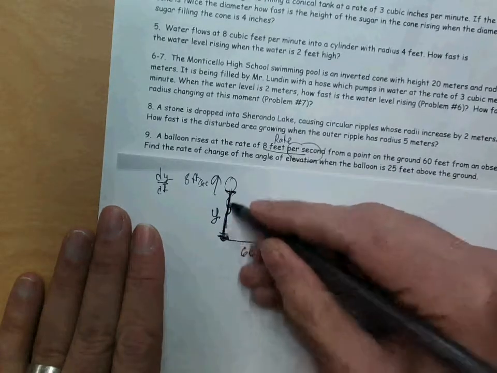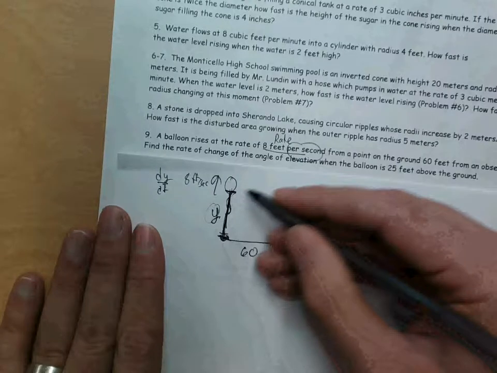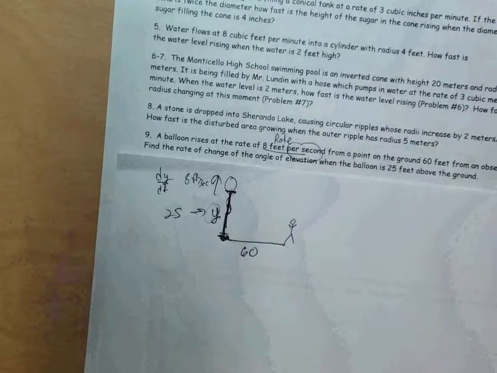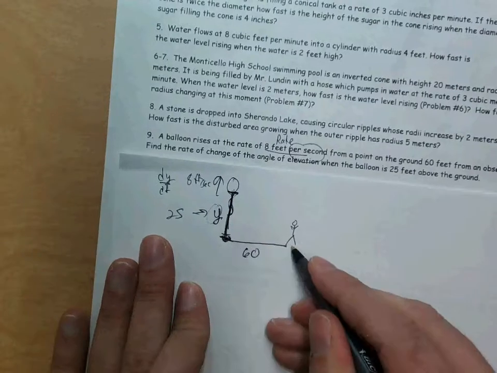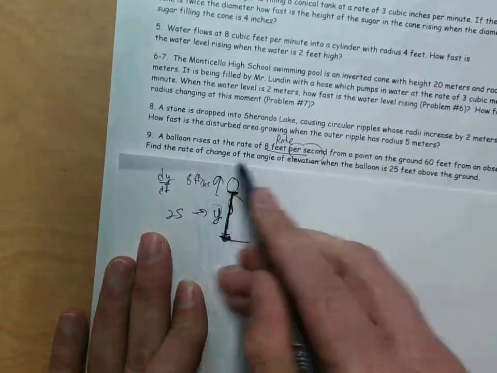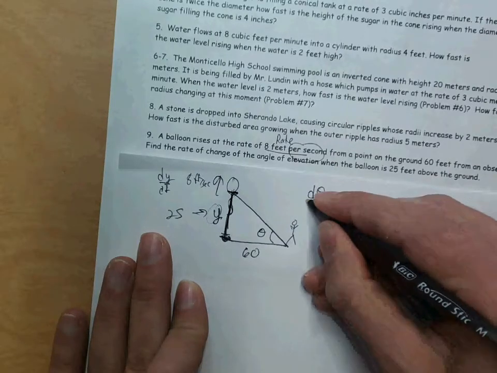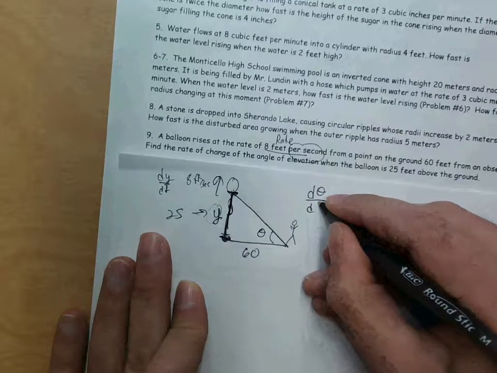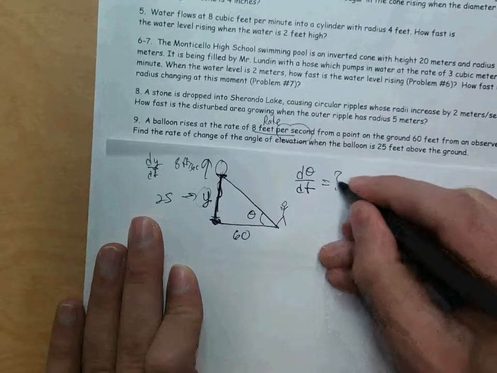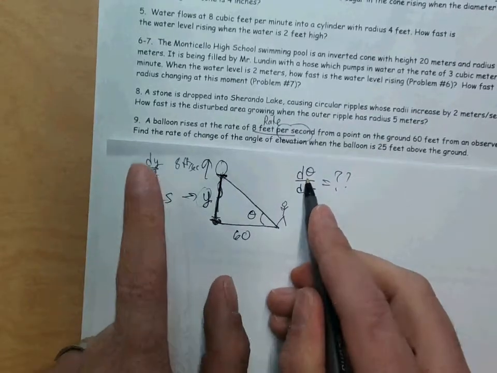Find the rate of change of the angle of elevation when the balloon is 25 feet off the ground. Now, again, that's a value for y, but y is changing. So 25 is what we're going to end up putting in for y, but y is changing. This 60 feet is staying constant. What's changing here is this angle. It asks for the rate of change of the angle of elevation. So it's looking for d theta dt. That's the rate it's looking for. So we need a relationship.